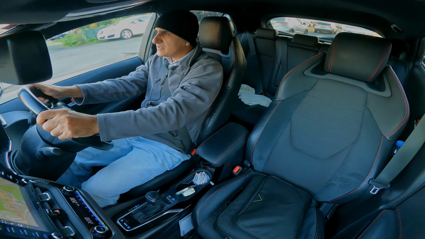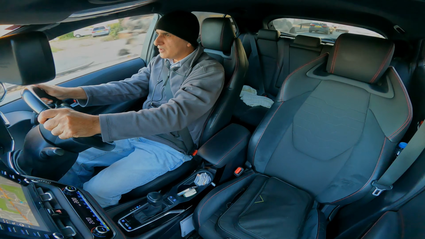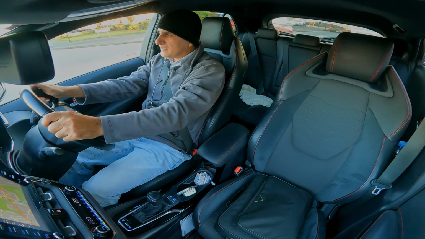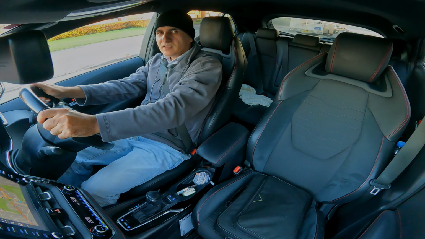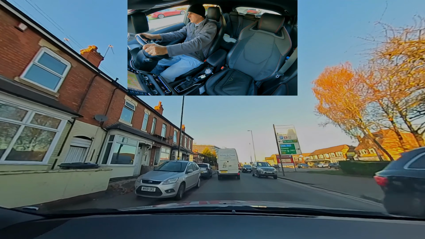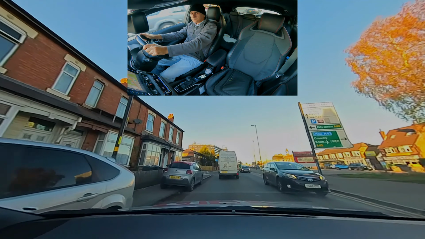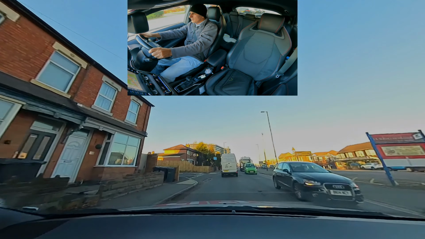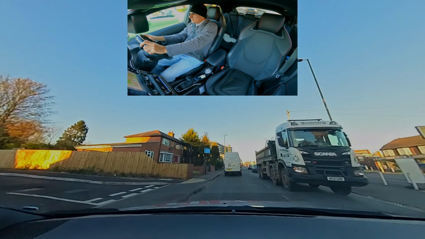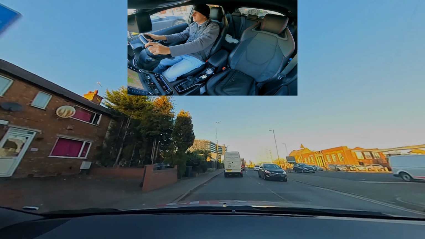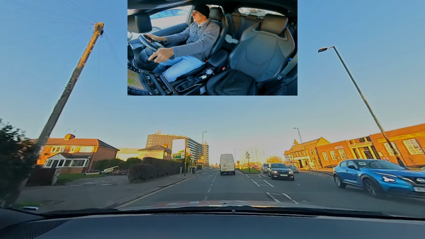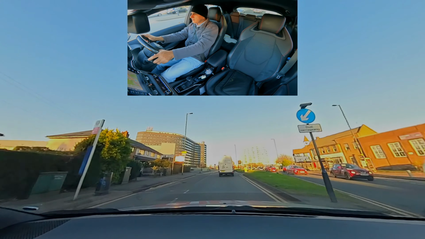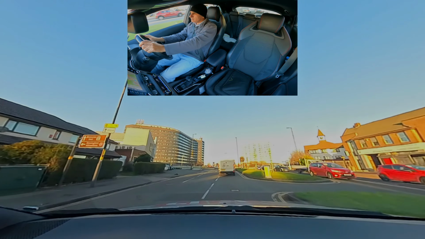Okay, now we are approaching the roundabout from same side, from Garretts Green side, but this time we are going to turn right, third exit towards Birmingham airport. So as you know, there are 3 lanes on the approach from this side, so this time we will use right lane, and I can use right indicator as well now.